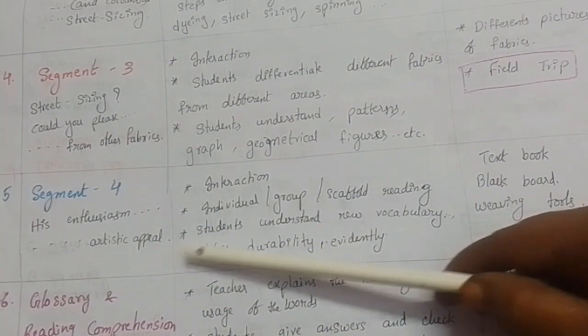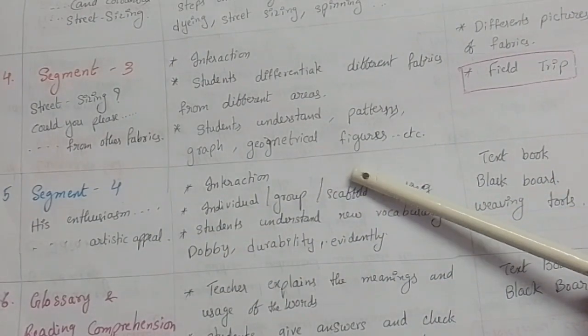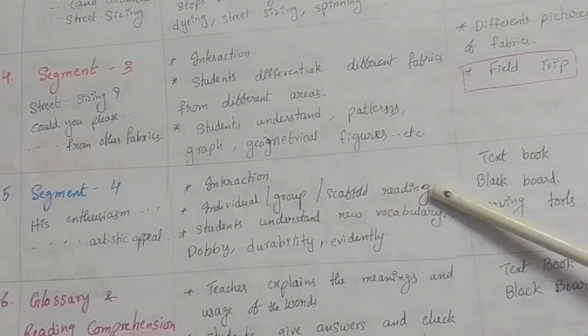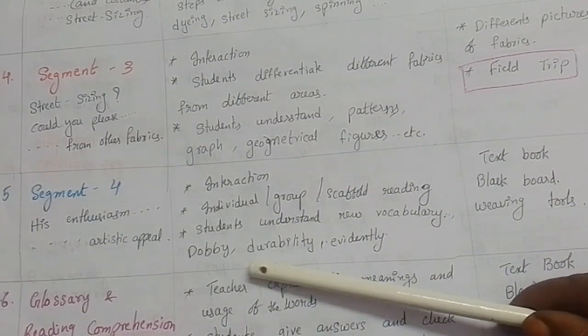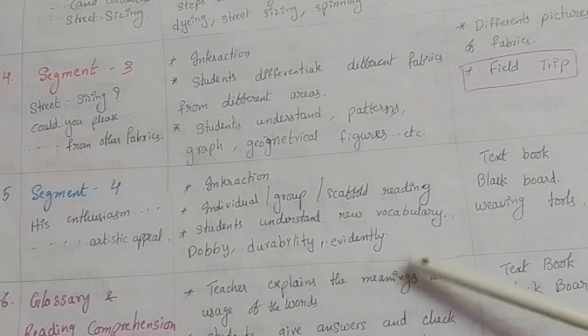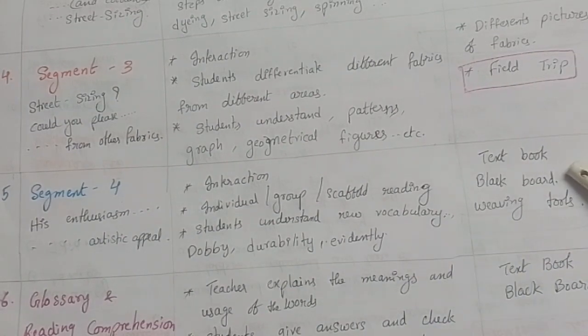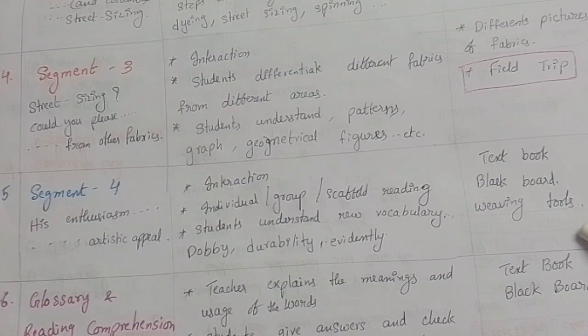Here in the 5th period, teacher and student interaction will be there. Individual reading, group reading and scaffold reading will be there. Students understand new vocabulary like dobby, durability, evenly, etc. And we use the TLM: textbook, blackboard and weaving tools.